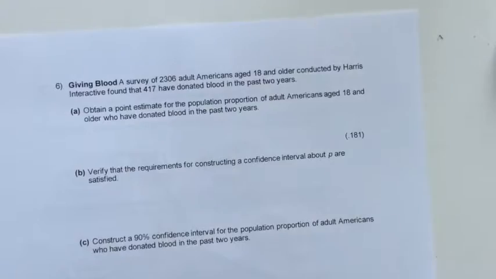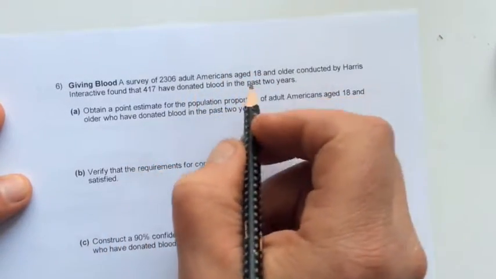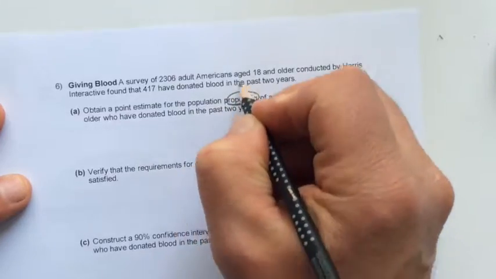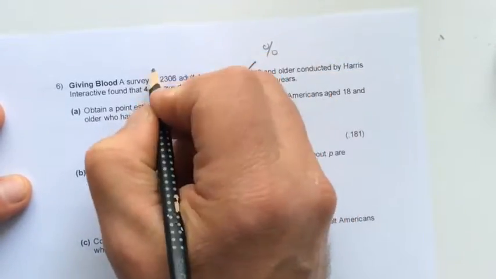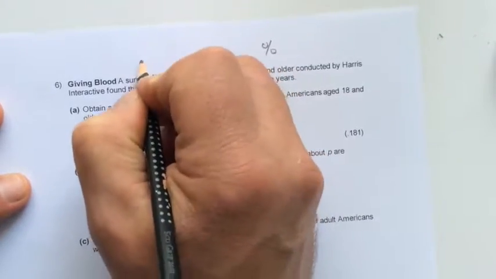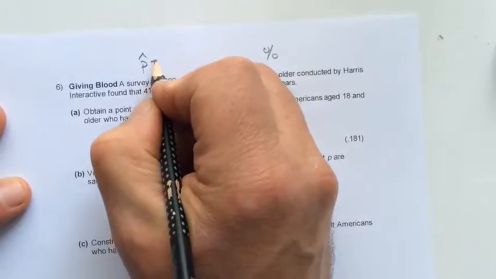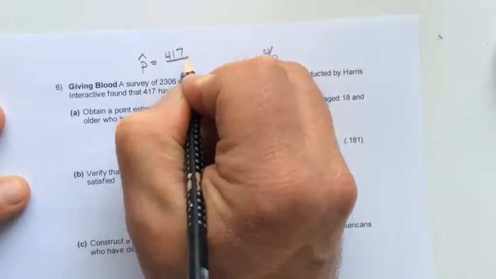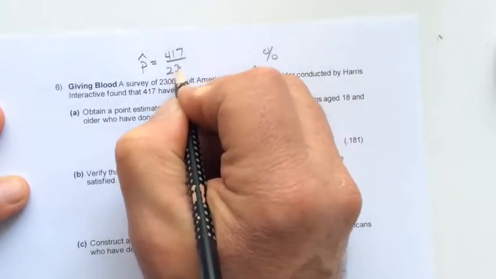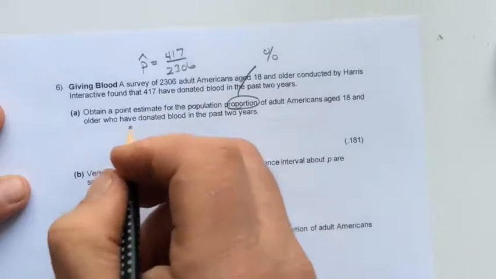It was like what we did together, only it was about proportions. Proportions mean percent. It's labeled p hat, the proportion of your sample. So how many people did it? 417 out of 2,306. That's what the point estimate is.